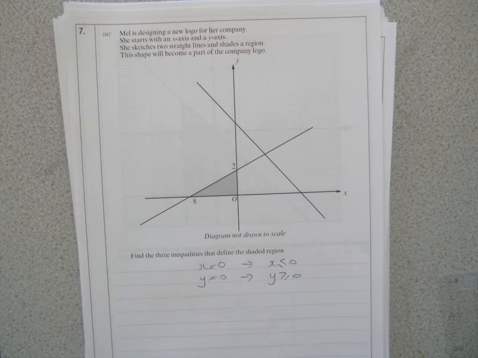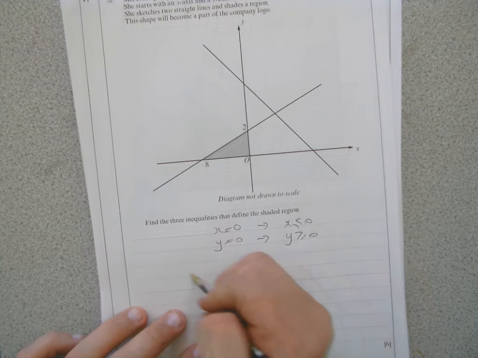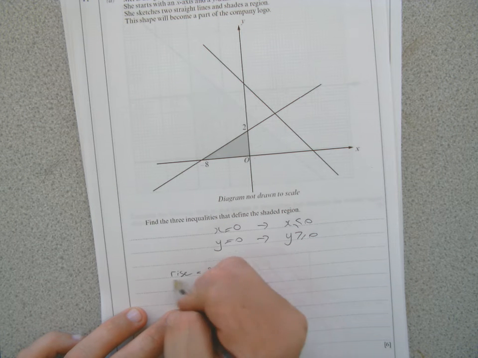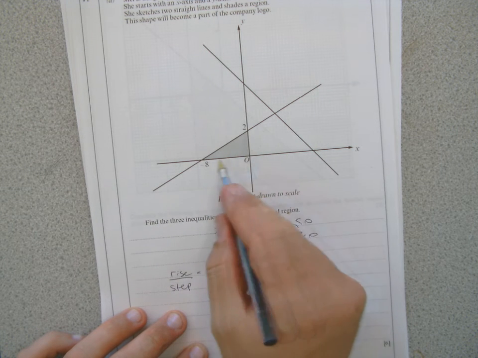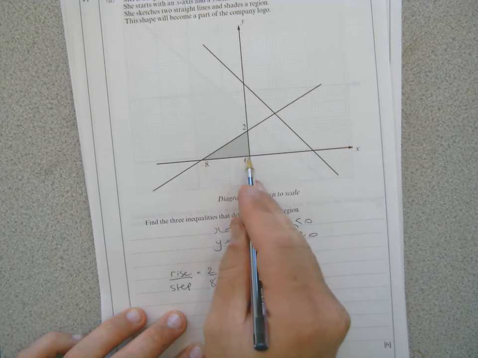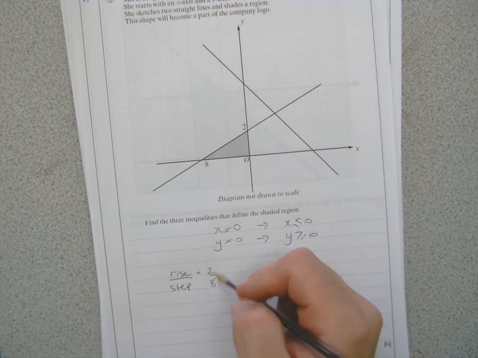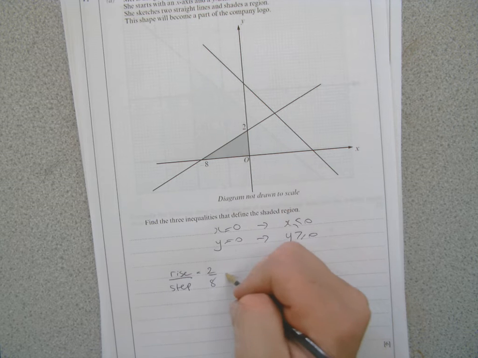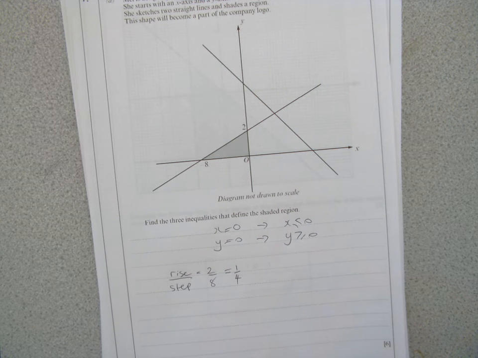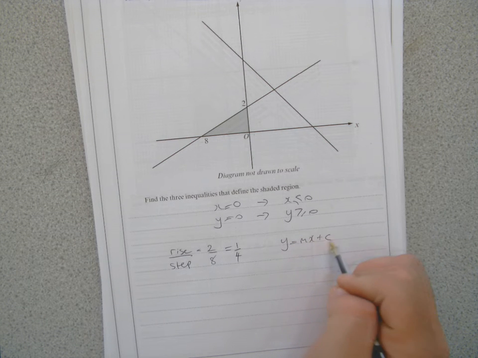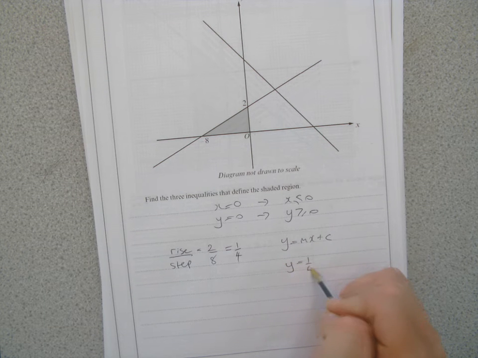To get the line on the diagonal, we obviously then need to do y equals mx plus c, the gradient. Well, we've got a triangle already made for us here, haven't we? So the rise will be this here, which is 2, divided by the step, which is 8, if you think about it. So we're stepping across 8, rising 2, so 2 over 8. And it is positive because it's going upwards, increasing there. So you could simplify that to be a quarter, and then in our answer, y equals mx plus c, we'd have y equals 1/4 x plus c.